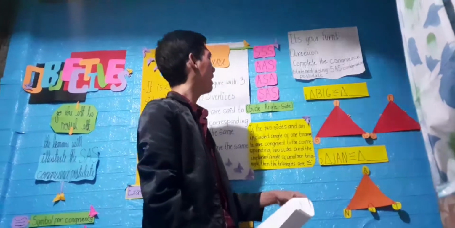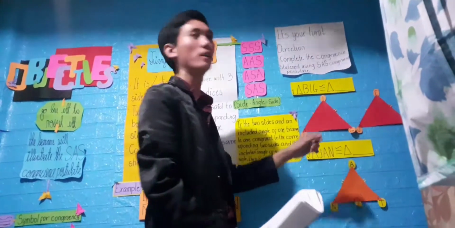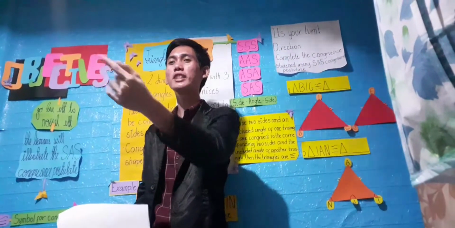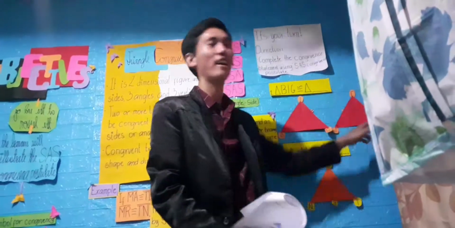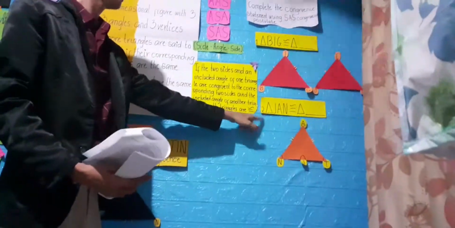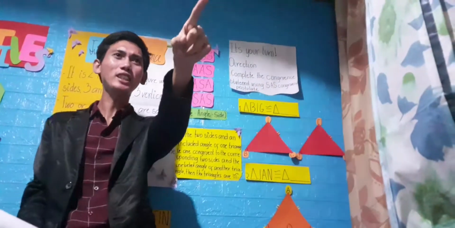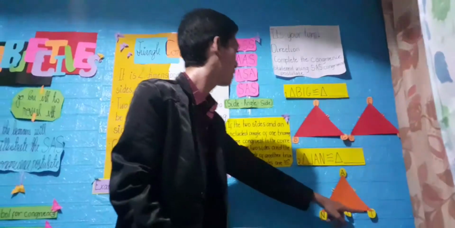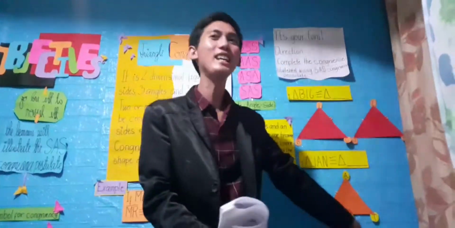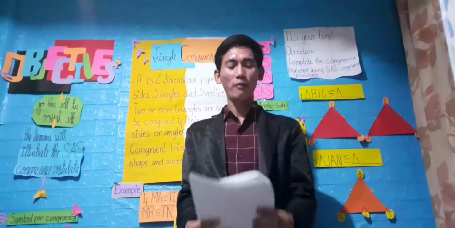So I have there, triangle BIG is congruent to... Yes, Mr. Pedro. Very good. Triangle GER. So number 2. Triangle GEN is congruent to triangle what? Yes, Mr. Gomez. Yes, very good. GAT.